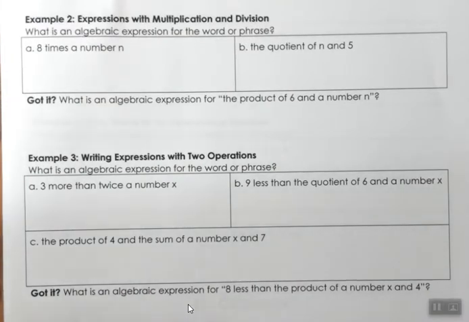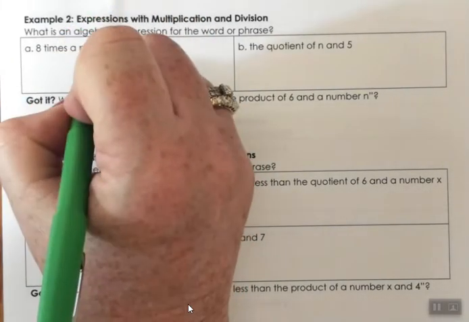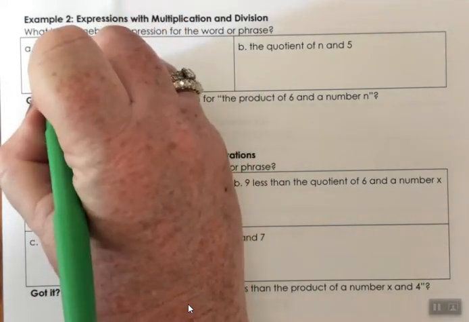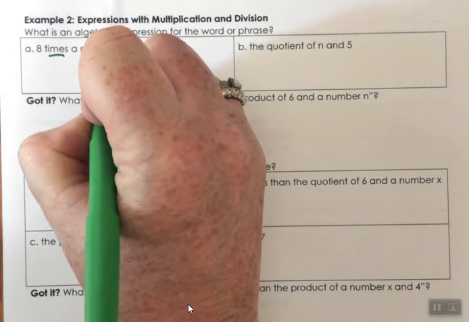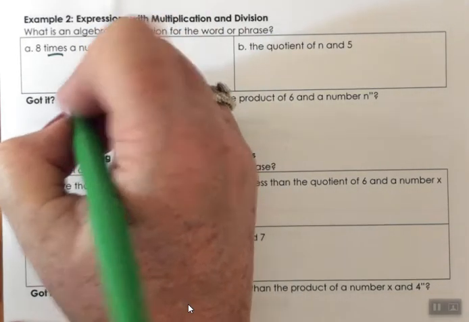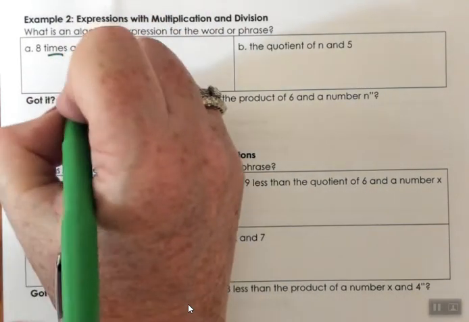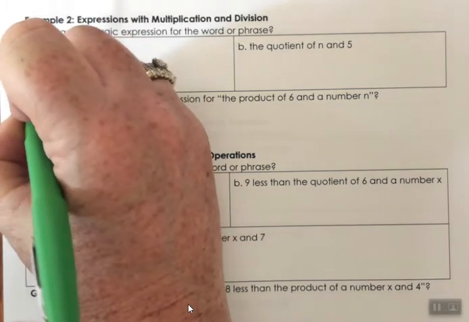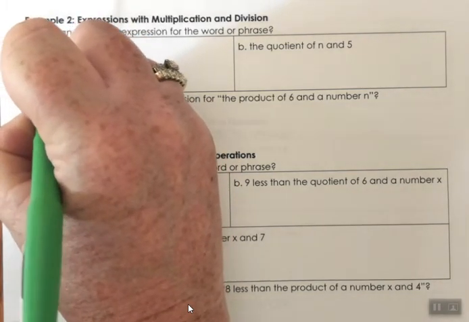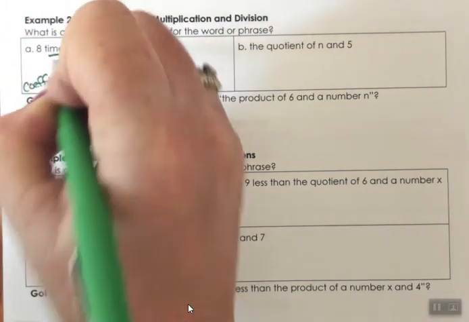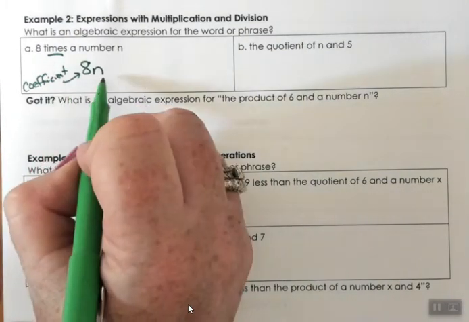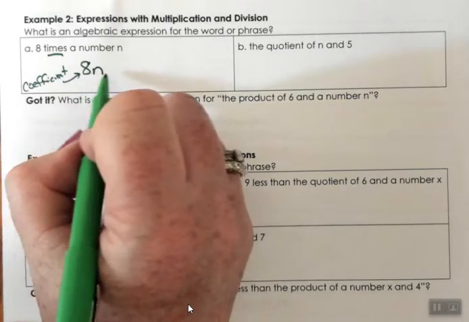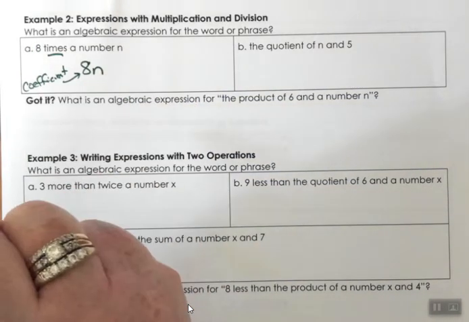All right, so what we're going to do is write the algebraic expression for the word or phrase, 8 times a number n. So times means multiply. You can put the number and the letter right next to each other. The number in the front is called the coefficient. And it's always written first. So it goes in front of the variable. When they're sitting right next to each other, that means we're multiplying.